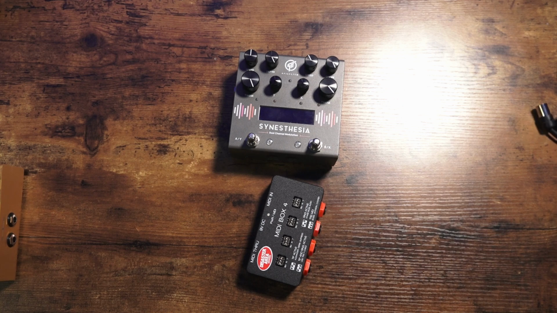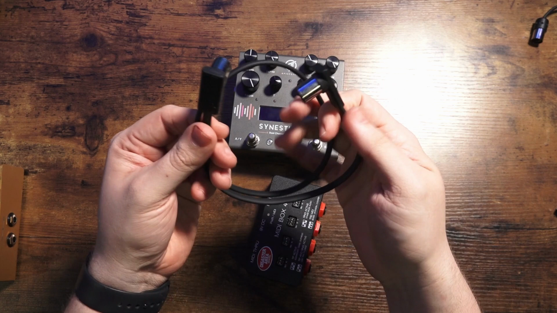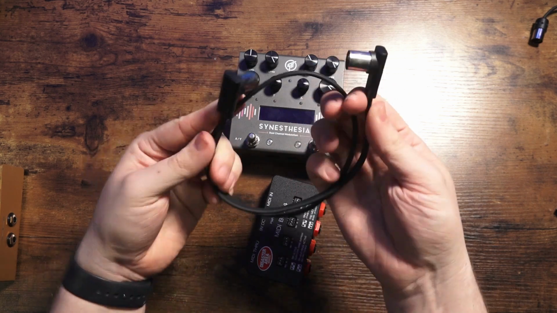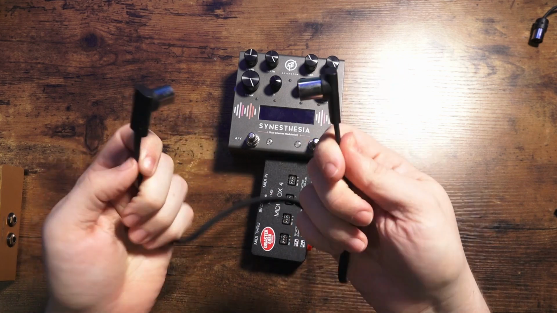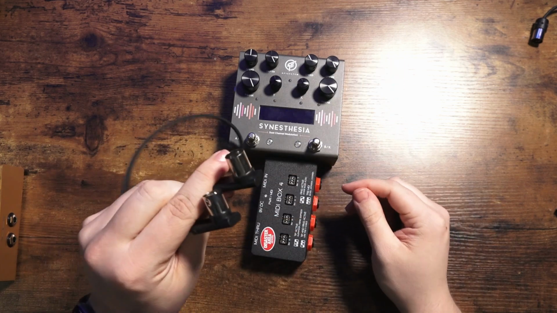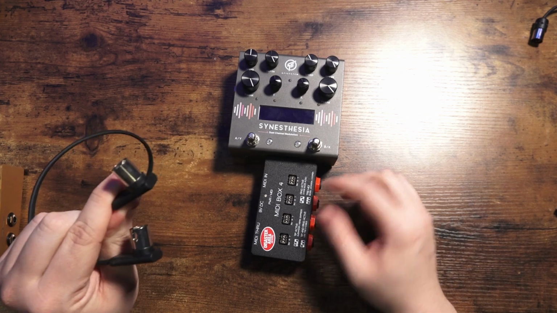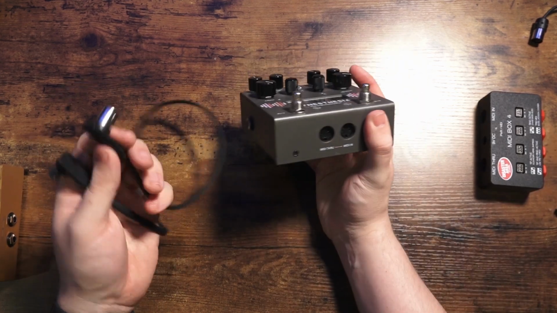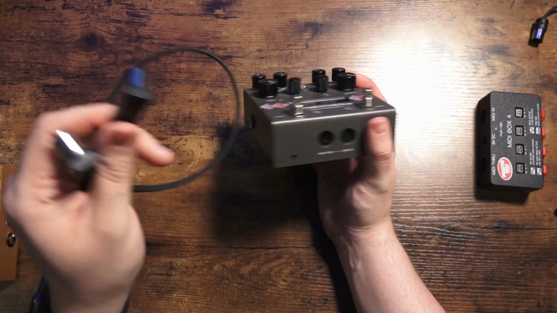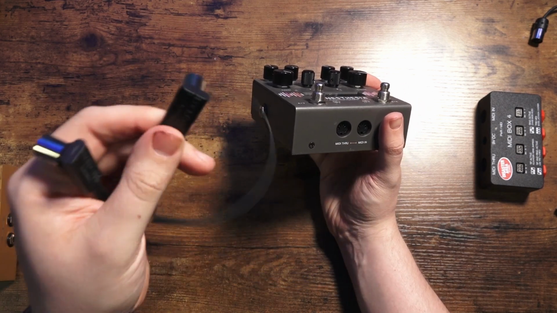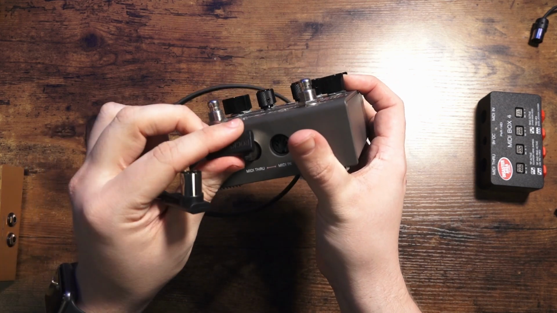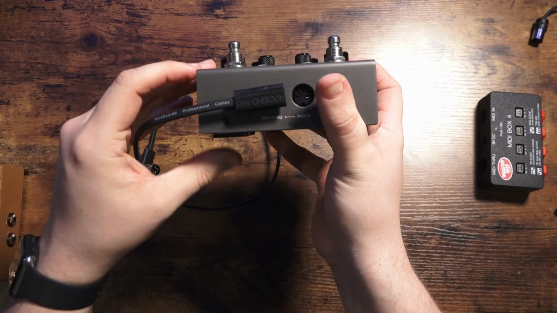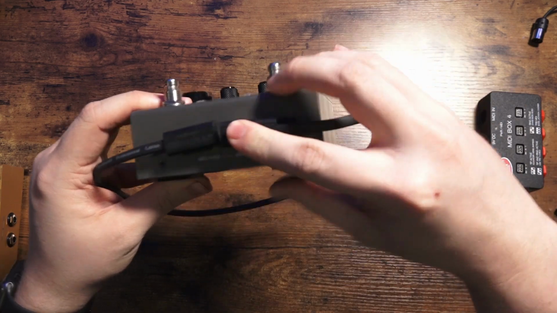Last but not least are the newest cables I have, which are these Rockboard flat cables. Now, the one reason why I had not owned these before is because I was using a Strymon Big Sky and a Strymon Timeline, and these do not work for those. The one major downside to these is they are pretty locked in with which way they are facing, so you have to make sure that your pedal has the correct orientation so they will face away from each other, like on this Synesthesia.